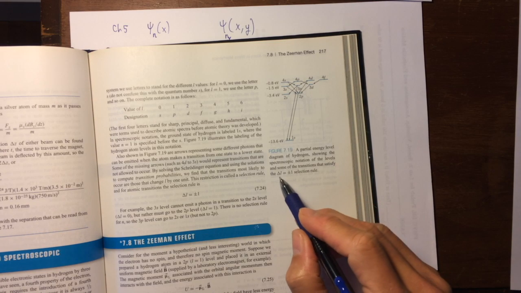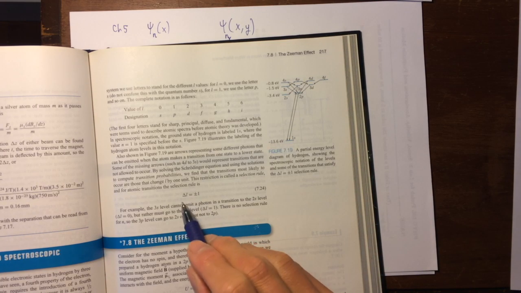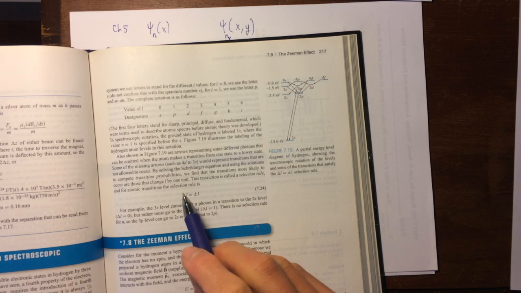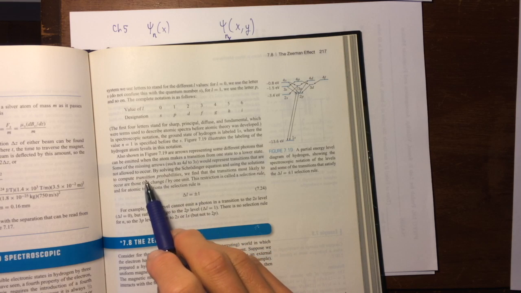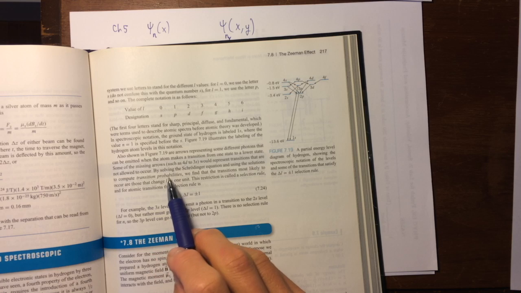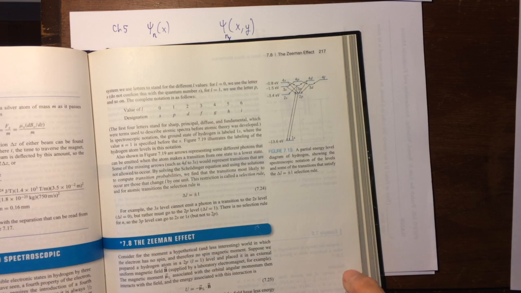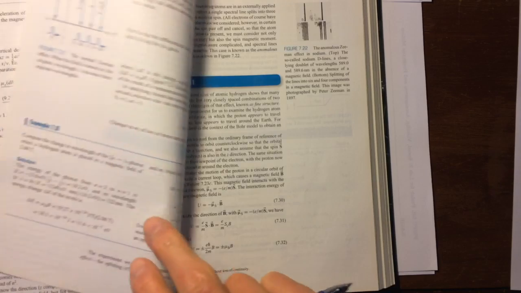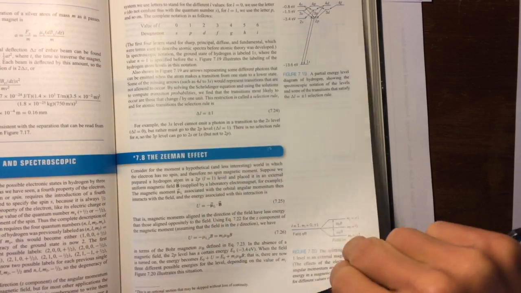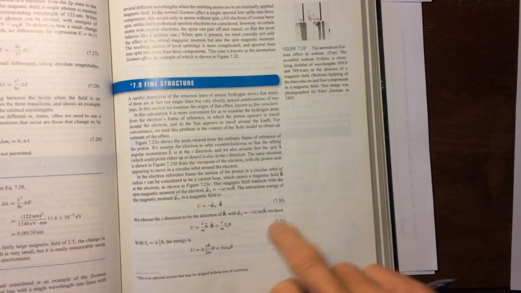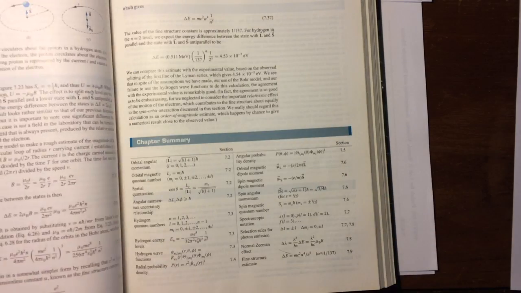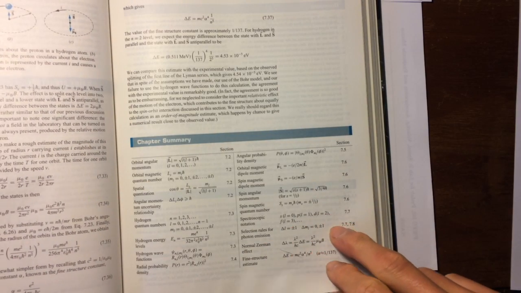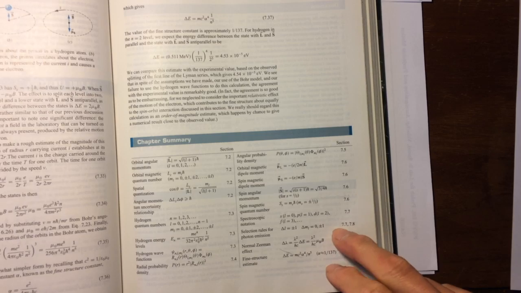It describes this thing called a selection rule, which is pretty amazing, and its association with the probability to see an atom transition. And then it goes into a couple of ideas. One is called the Zeeman effect, and the other is called the fine structure. So I invite you to go read about those things.